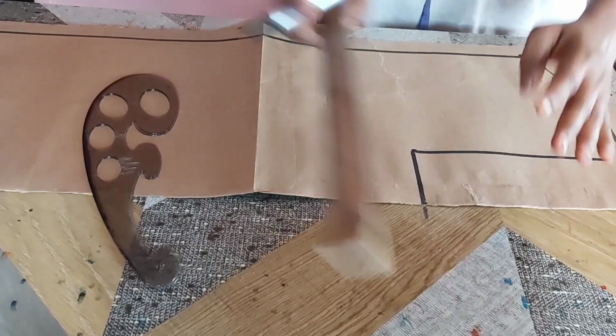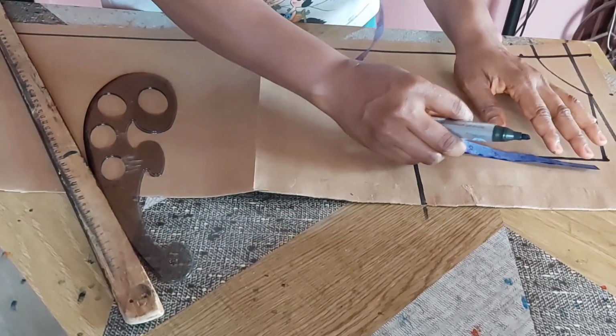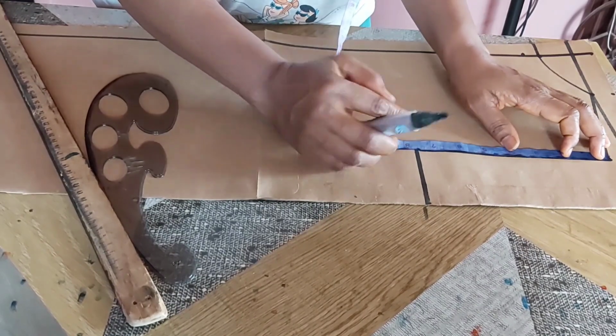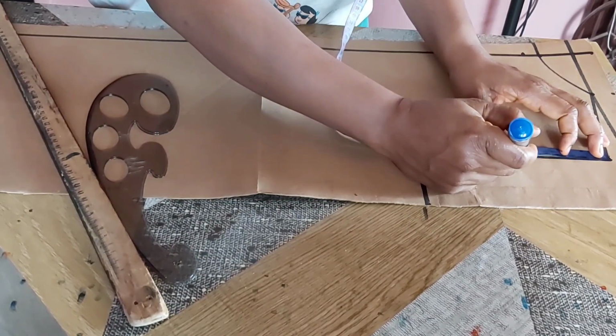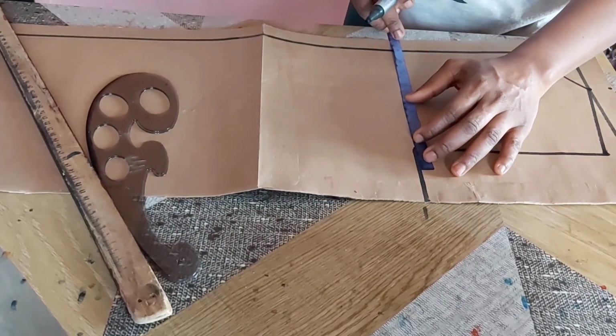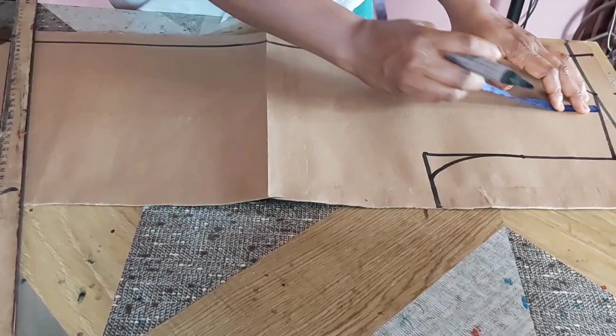The armhole curve on the front part is different from the armhole curve on the back part. So for me to get the armhole curve of the back part, I'm going to get the midpoint of this my line. I will mark it. Then on the chest line, I'm going to take my bust measurement, divide by 4. I will mark it and I'm going to connect like so.